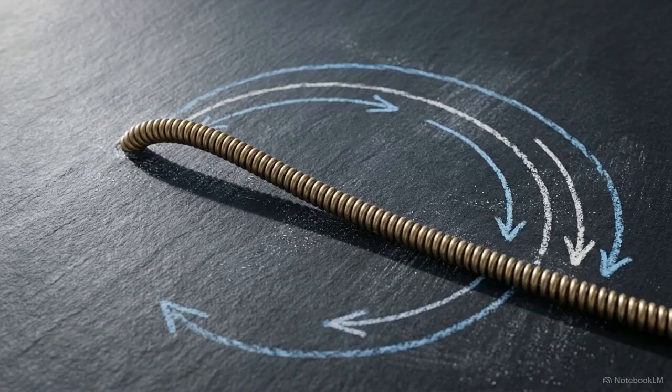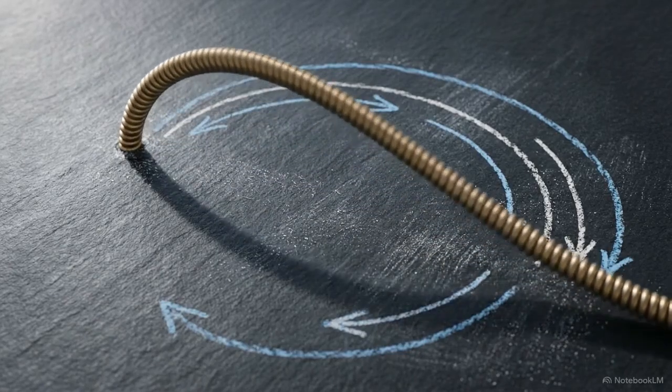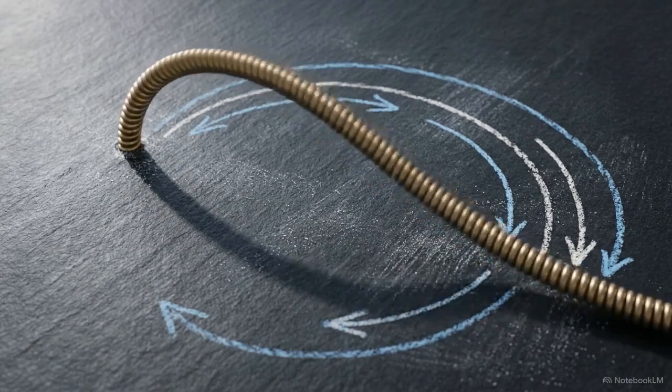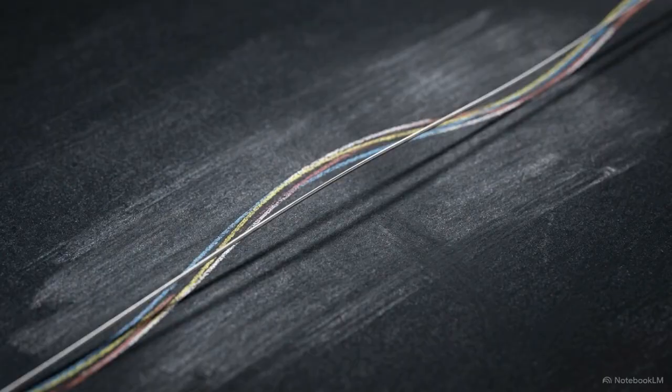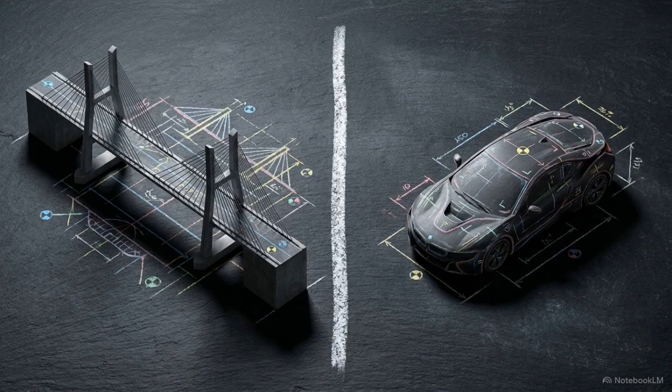You can observe this on a guitar. A thick, heavy string vibrates slowly to produce a deep note, while a thin, tight string snaps back and forth to create a high note. By isolating mass and stiffness, engineers can calculate the unique structural voice of almost any object.